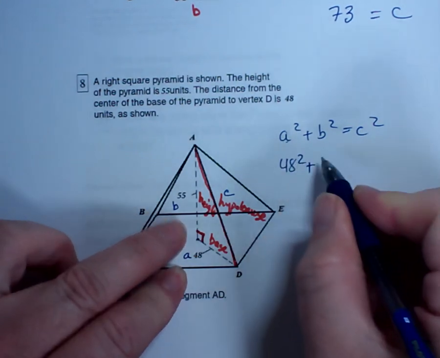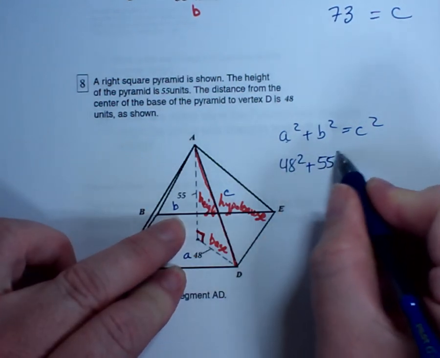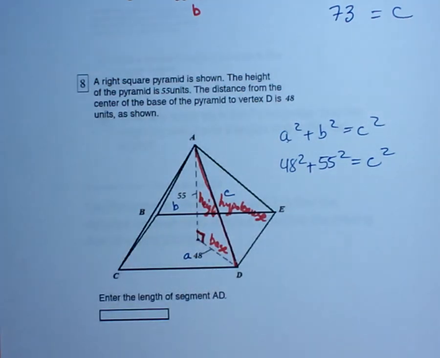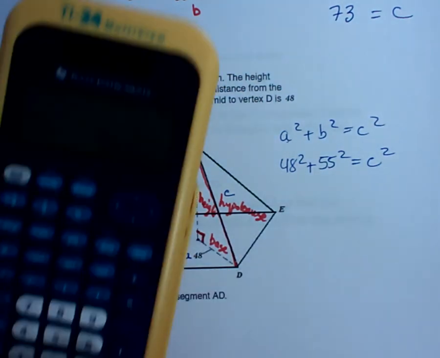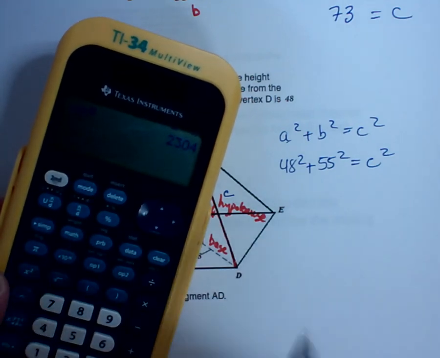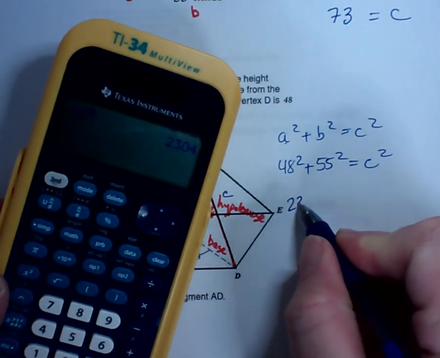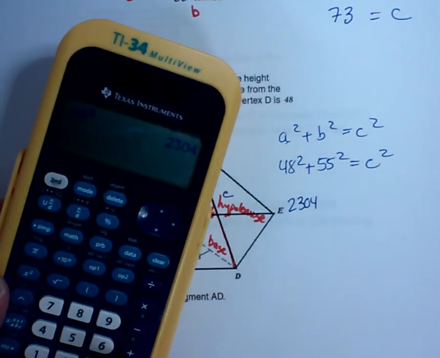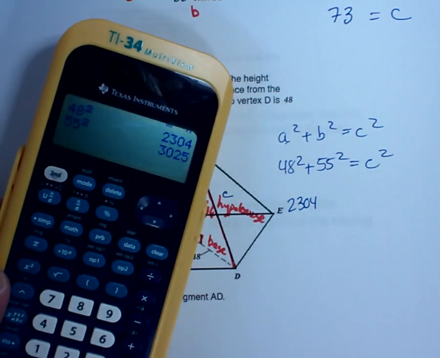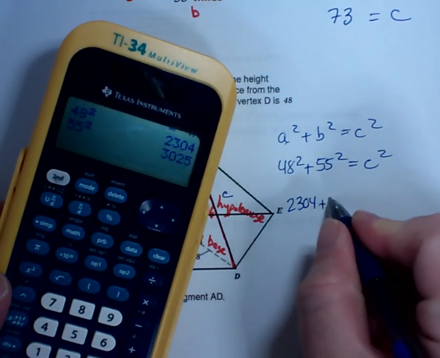48 squared, and B is 55 squared, C squared. Again, complicated here. 48 squared is 2,304. 55 squared is 3,025.